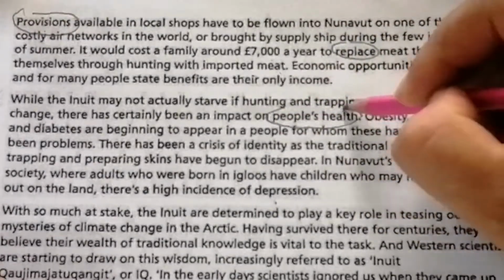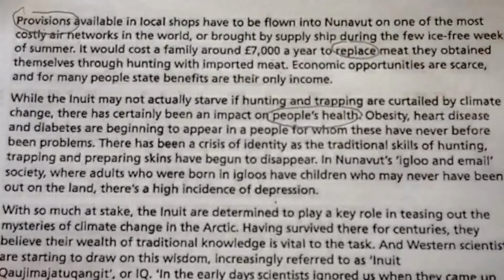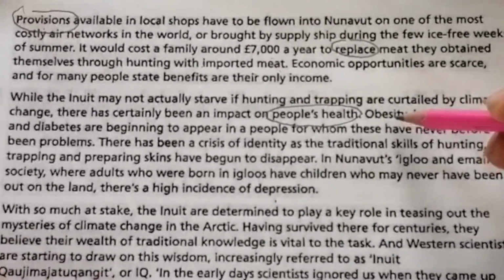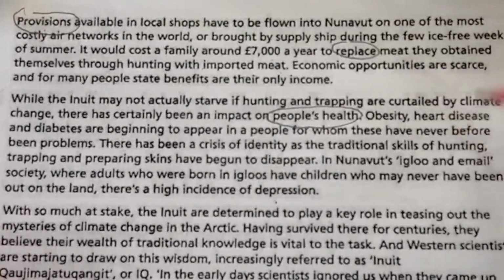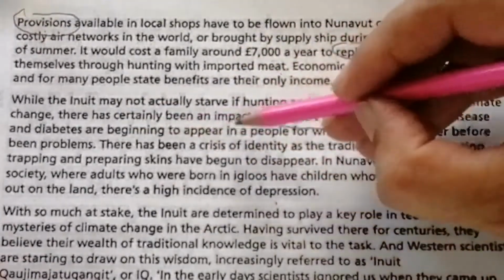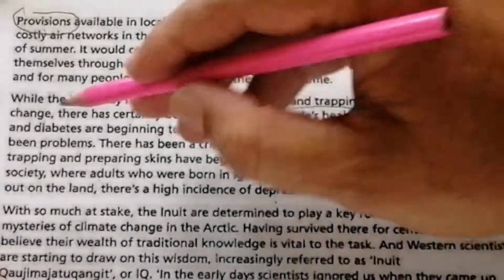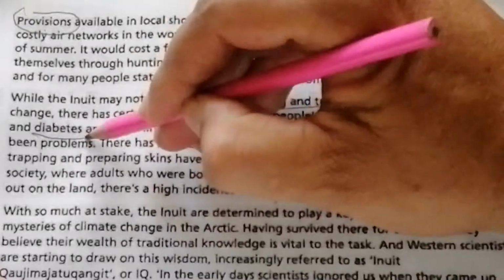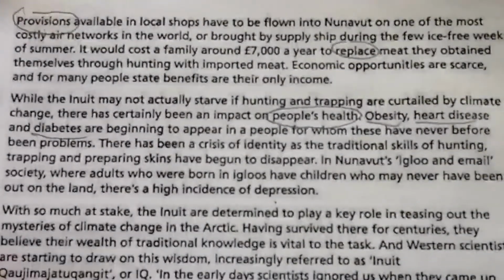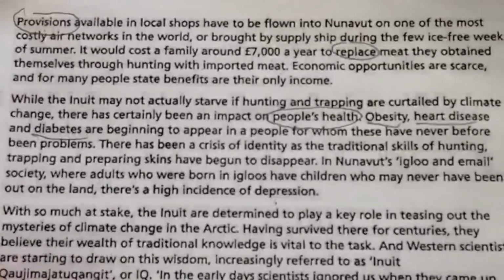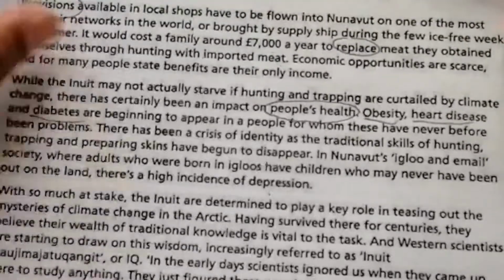The writer wants to state that the climate change has an effect on the people's health. Obesity, heart disease, and diabetes are beginning to appear. So these are the diseases from which the people used to suffer. So in the first 3 lines we have read about the health of the people.